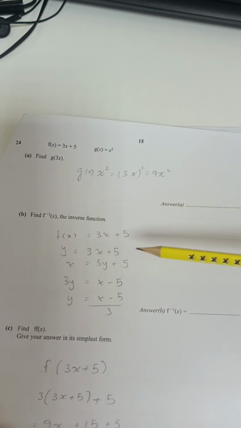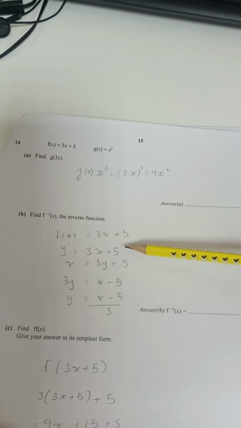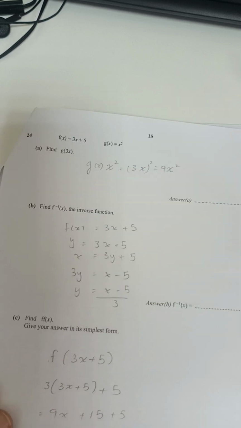Then we have to find the inverse function of f of x, which is 3x plus 5. For the inverse, we'll put y equals 3x plus 5, and from here we'll make x the subject, and that will be x equals y minus 5 by 3.